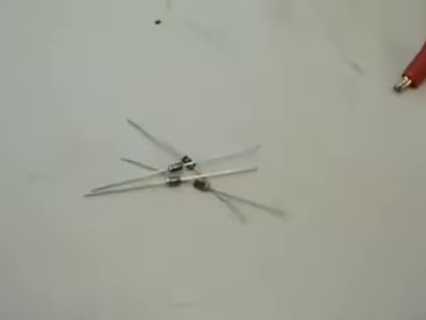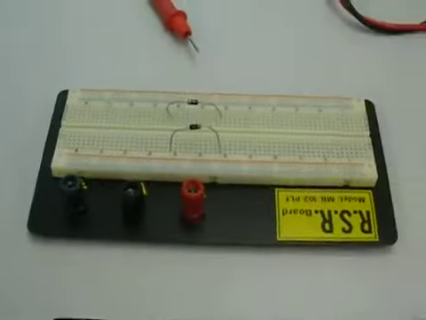So what do we need to do the diode lab? Well, obviously we need diodes. You need 4 of them. There they are right there. Other things you're going to need: some breadboards, prototyping boards, right there. It's called a breadboard because, kind of obviously, it looks like bread.